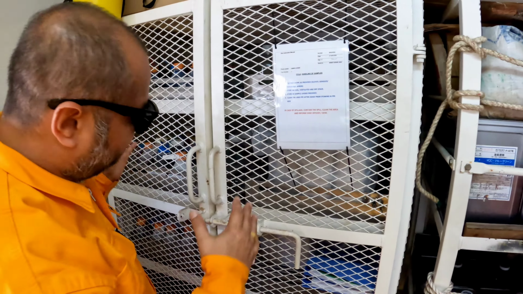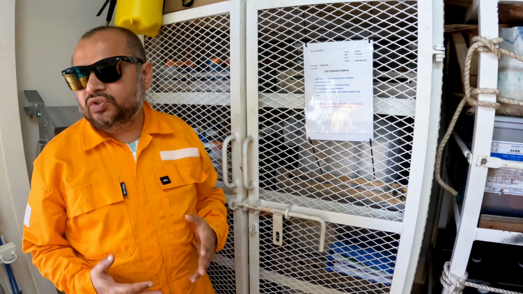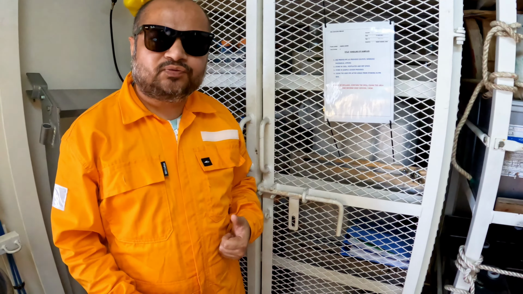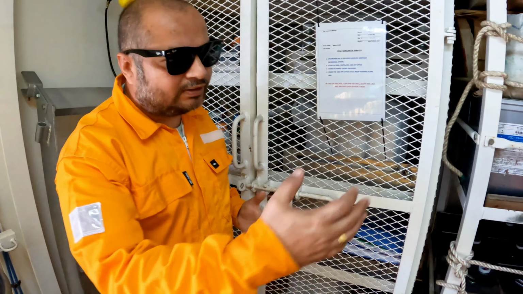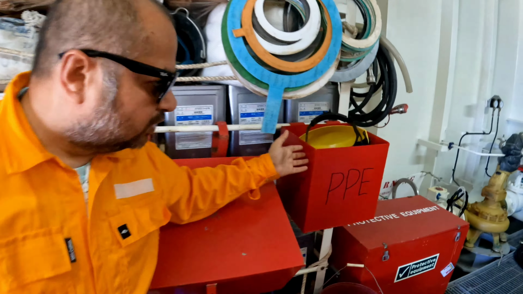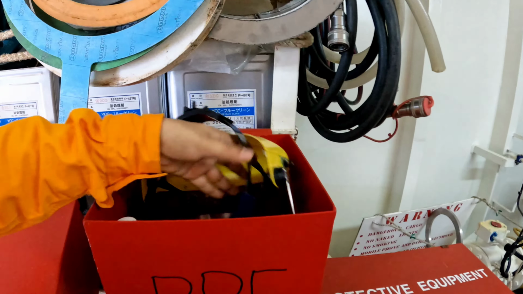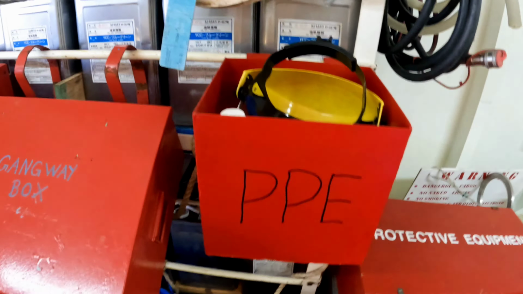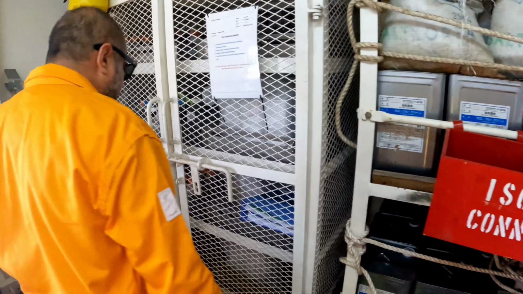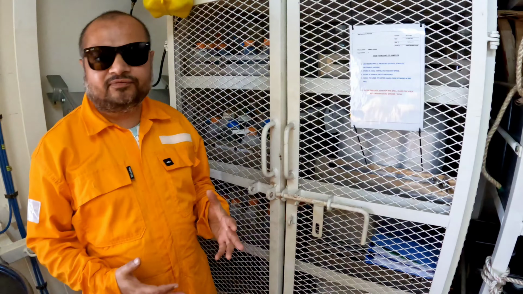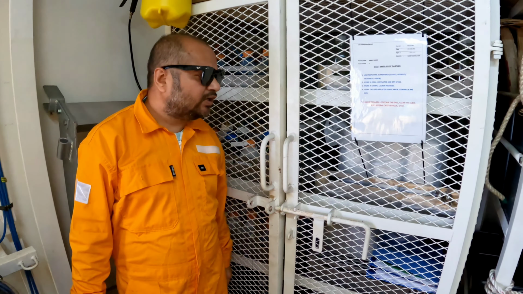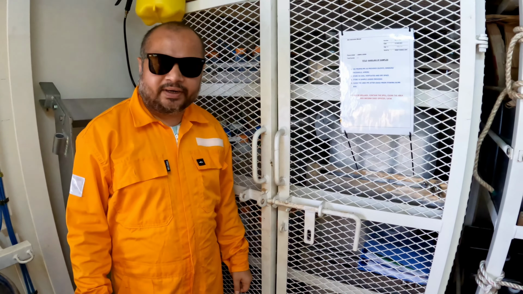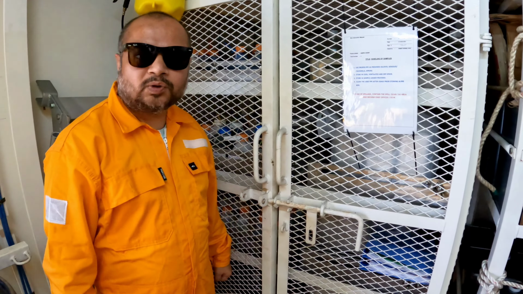There is one more requirement: because you are handling oil, you should have the MSDS and you should have PPE for this whenever you are handling it. So we have a PPE box over here. In this box we have a visor, eye wash, apron and gloves. All these things are in this PPE box. These are the requirements. You should have this PPE whenever you have chemicals, oils or any other detergent which we are using on deck. Anyway, we are going to talk about the samples today.